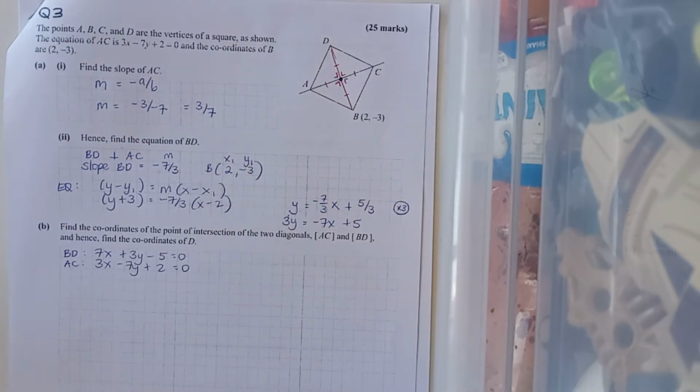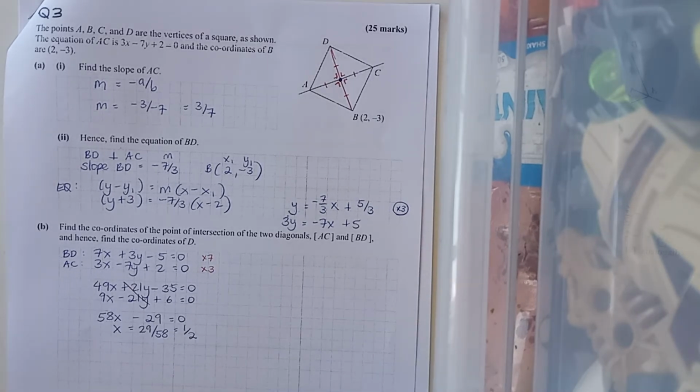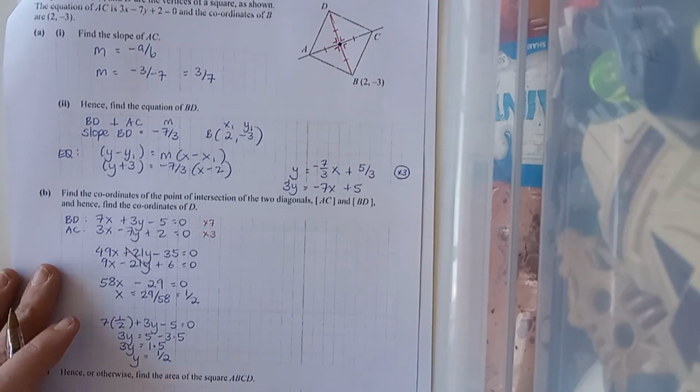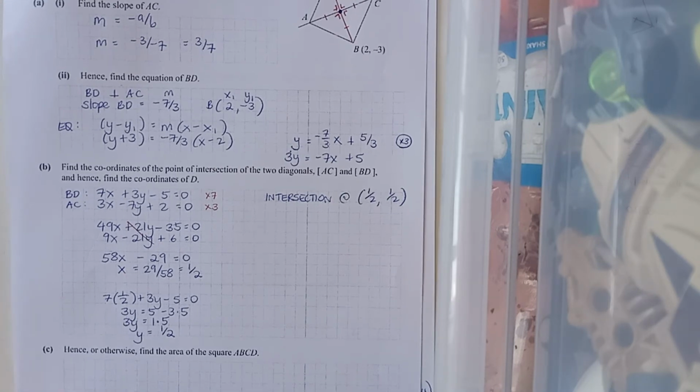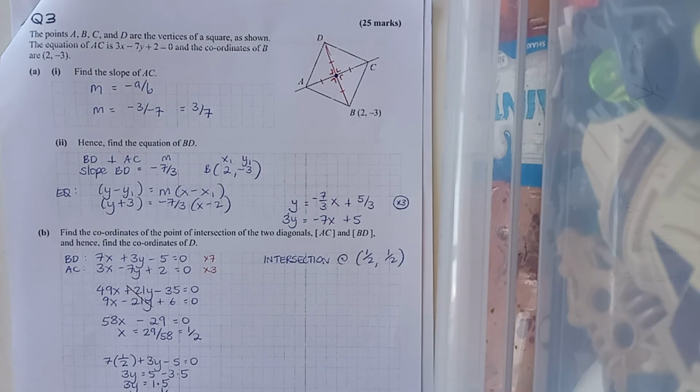This works out nicely enough, with the x working out as half. Don't forget to go back and find the y, of course, as well, just by subbing it back into either of the original lines. And y is a half there as well, so either a half or 0.5 is fine. So I'm just going to note for myself there that my intersection point is at (half, half). And now they want me to find the coordinates of D. So let's go back and have a look at the diagram again for a second. So that intersection point that I've just found is the point (half, half).